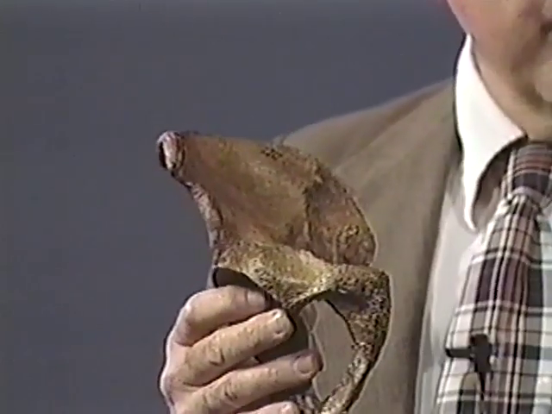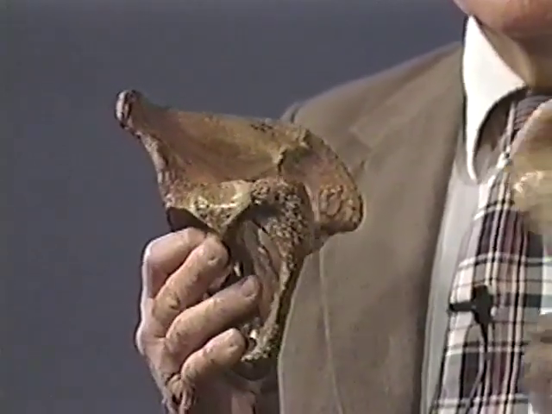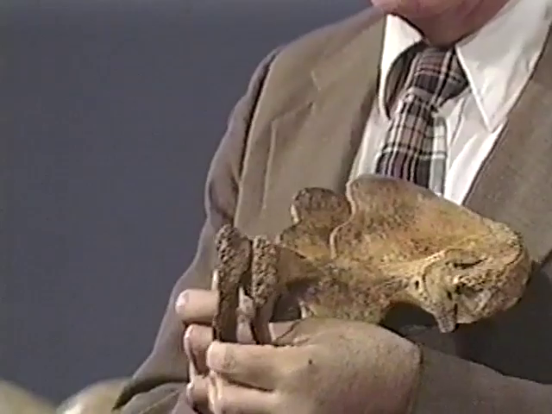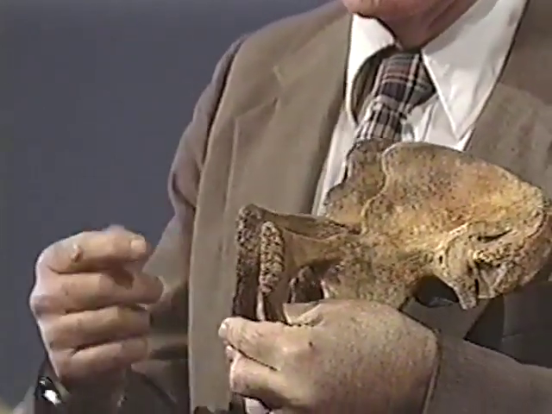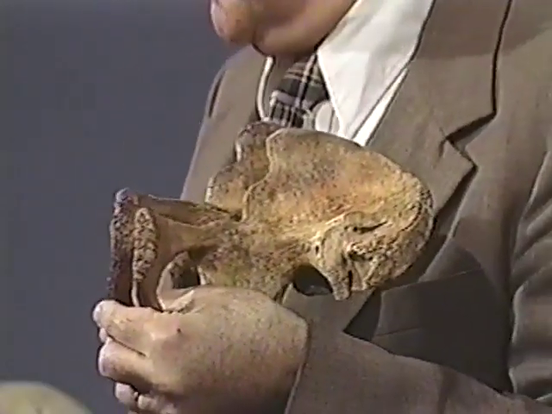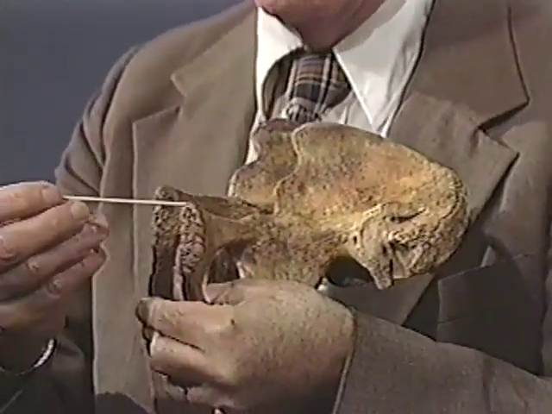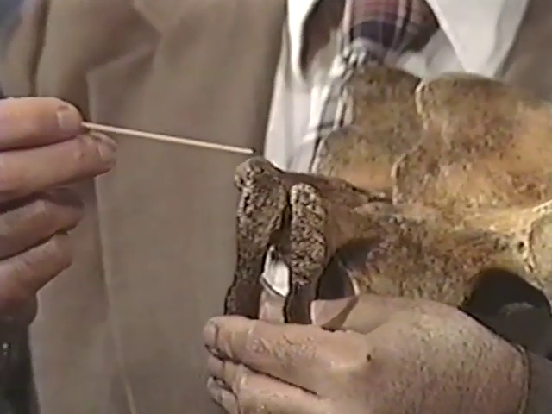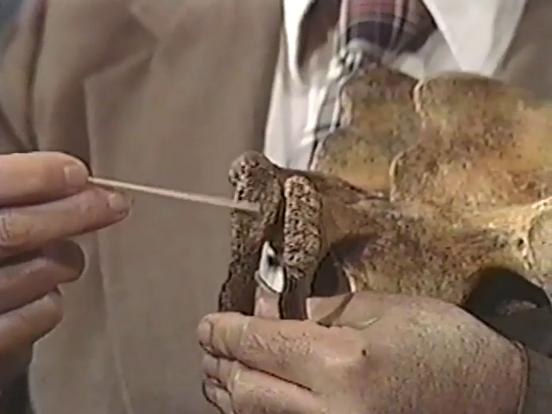Now, what we want to do is to look at the face of the pubic bone, and early in life, the face of the pubic bone is very rough, and you may be able to see that there. You may be able to see that this bone is very rough, and as you get older, it begins to smooth off.